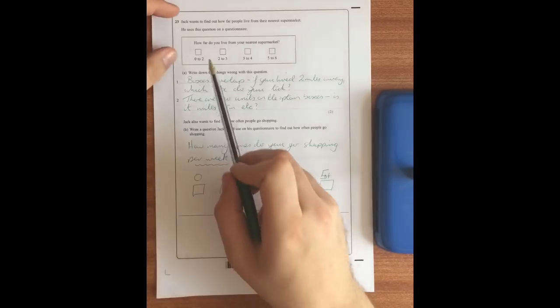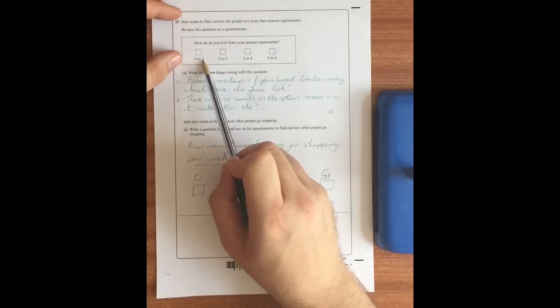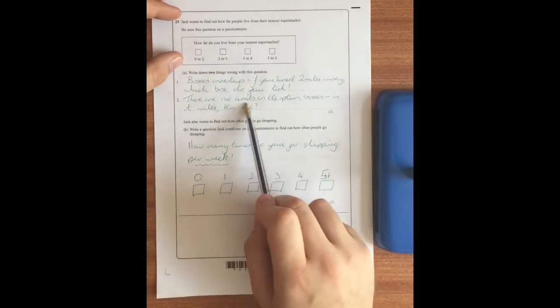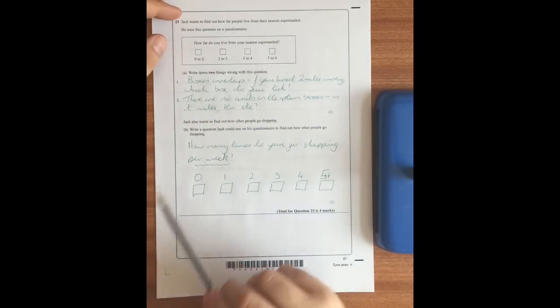The problem here is 1, the boxes overlap. So if you live 2 away, then you wouldn't know which box to tick. And the other problem is, I don't know whether that's 2 miles, 2 kilometres or whatever. So there are no units on the option boxes. So those are the 2 problems.